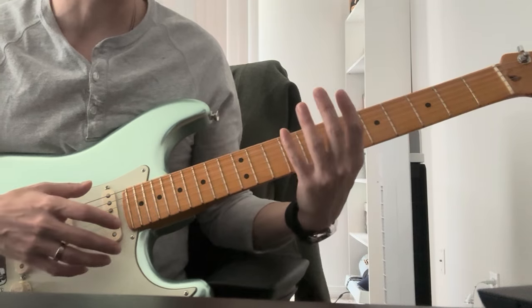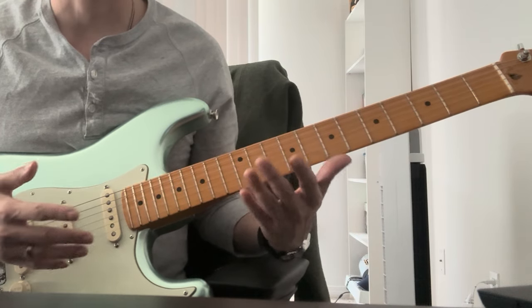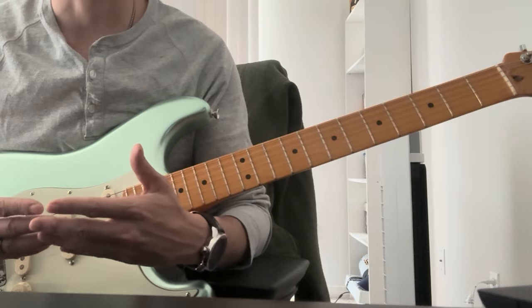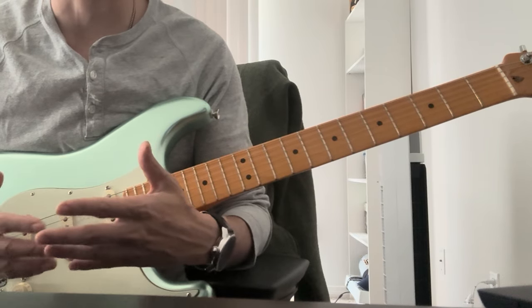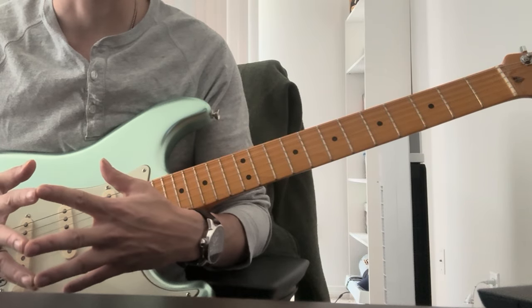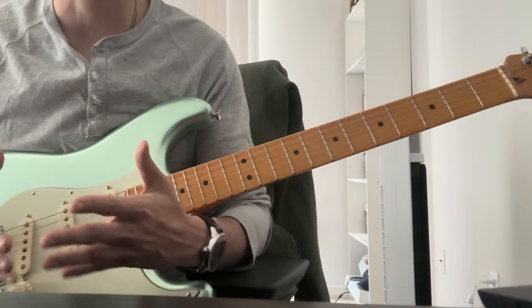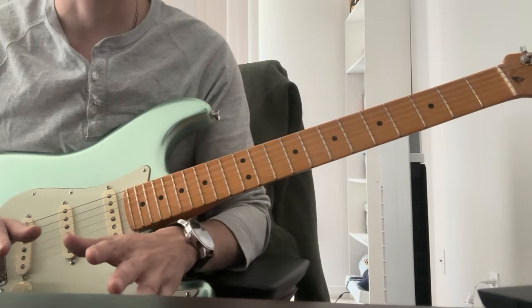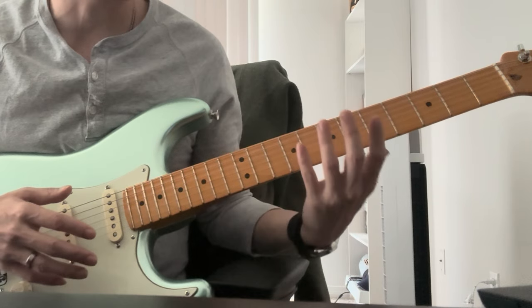Okay, this is kind of a conceptual way to understand what the modes actually are, and just try to show that they're not as difficult or as daunting as people think. They're the same thing as relative minors and majors, right? It's exactly the same, just different intervallic formulas starting on different notes.